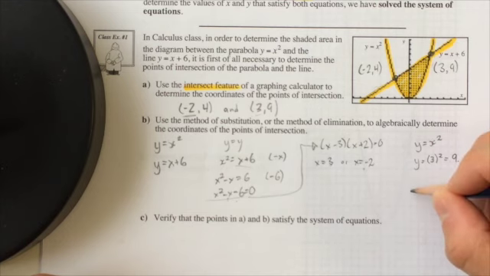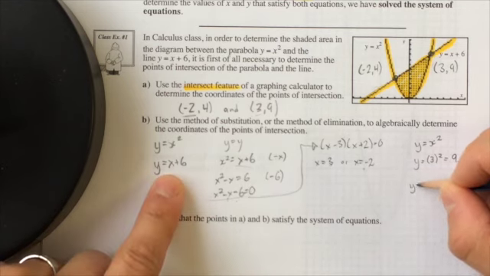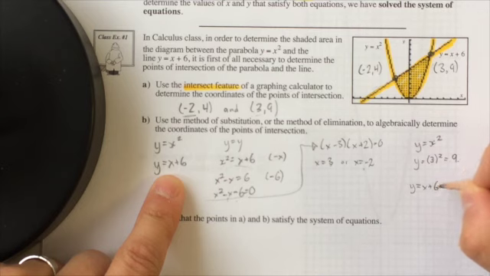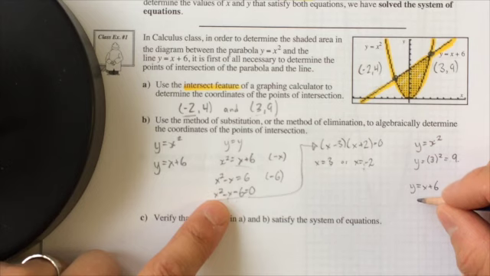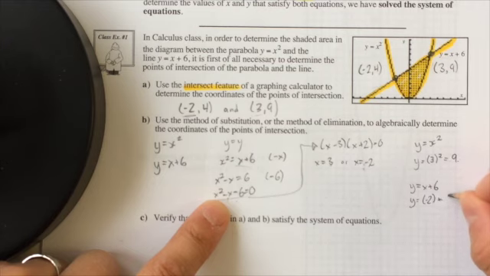And then on my other equation, I had y equals x plus 6. And if I plug in my value for x there, I'm going to have y is equal to negative 2 plus 6, and y is equal to 4.